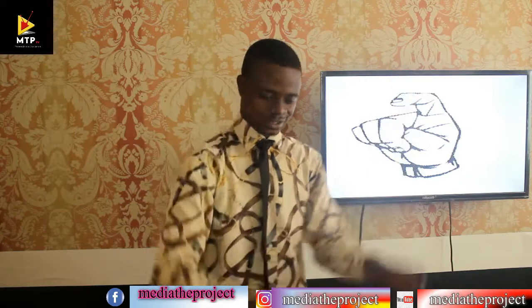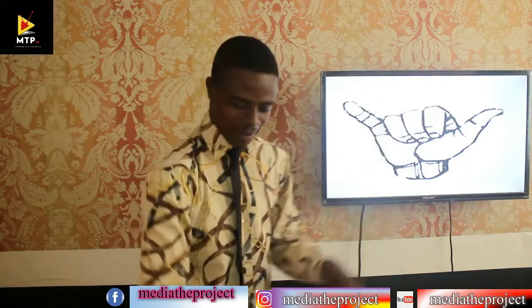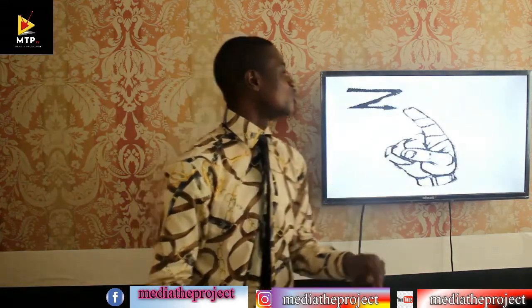The next one is X. You bend the index finger this way. So it becomes X, just the index finger, you bend it this way. The next one is Y. You open up the thumb and then the little finger this way. It becomes Y, the Y hand shape. The next one I'm moving on to is Z. You point out the index finger and then move it in the direction of Z, as in you are writing Z. Okay, thank you.